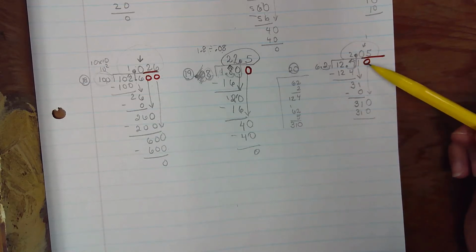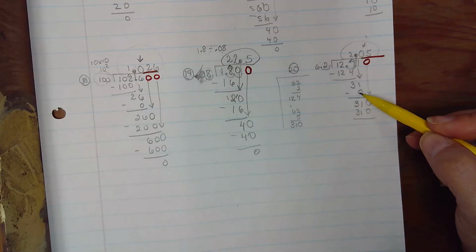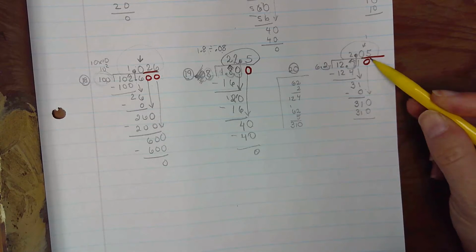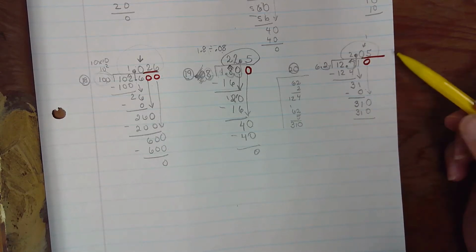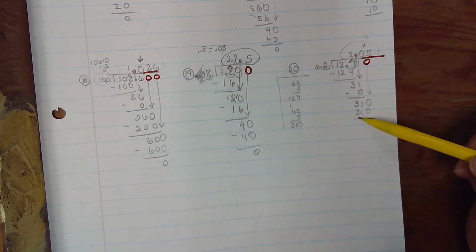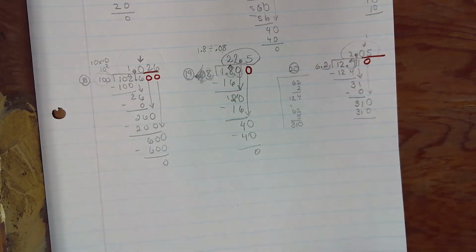You should be able to see that. 0 times 62 is the only way to get something that's less than 31. Then you subtract 31, bring down that last 0 that we had to add so that we don't have a remainder. And 5 times 62 comes out to be exactly 310. There is no remainder. Those are the problems that you had to do yesterday.